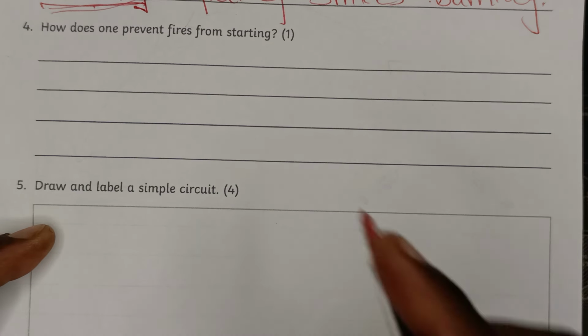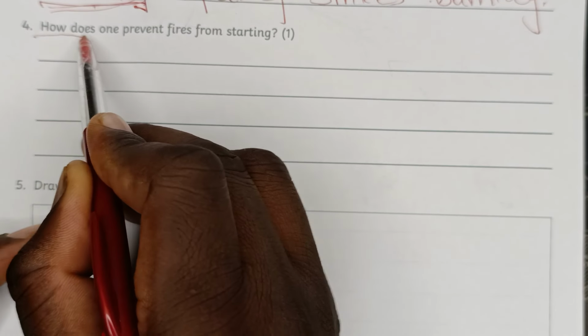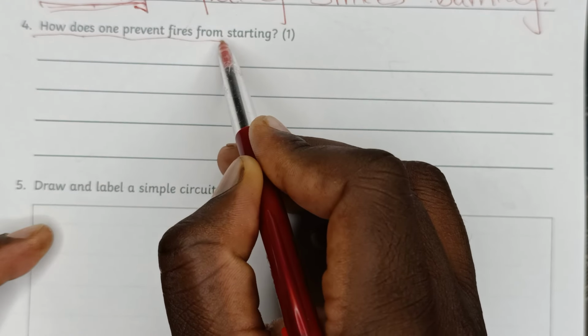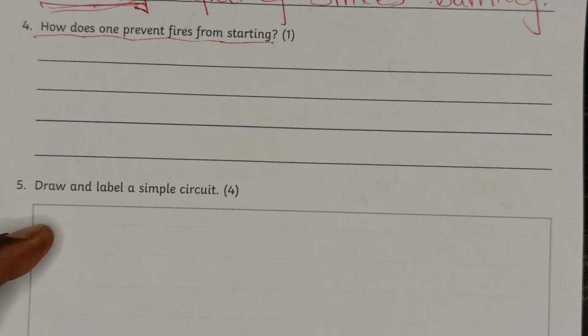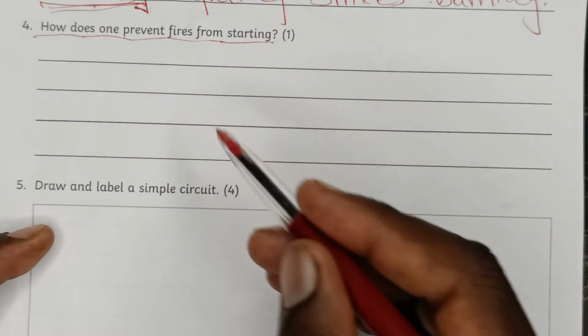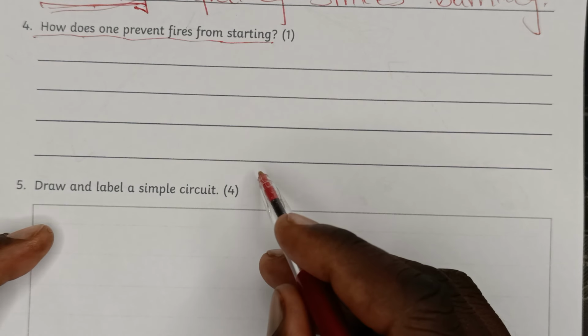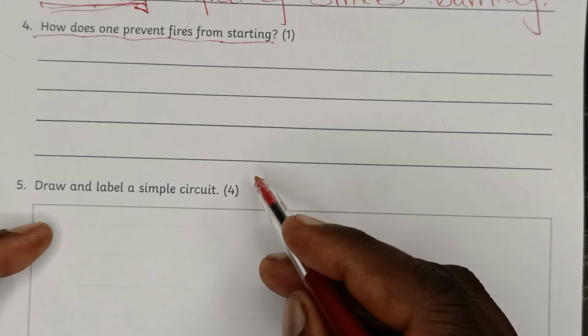Question number 4 says, how does one prevent fire from starting? How does one prevent fire from starting? Okay, here you can just think of examples that are your own.